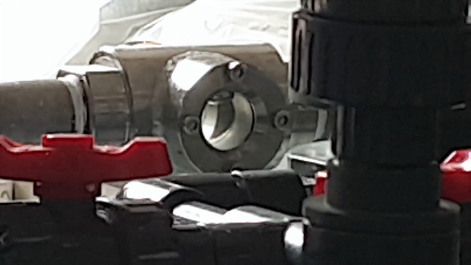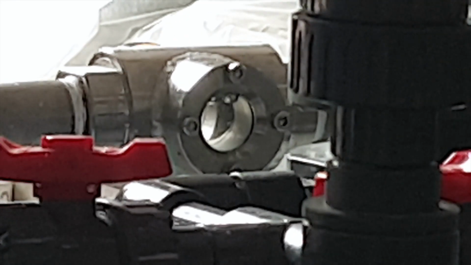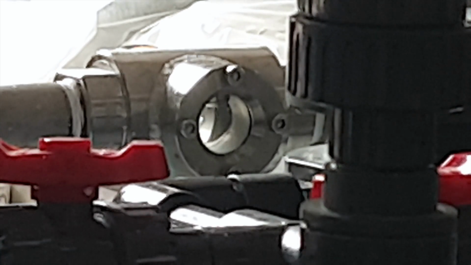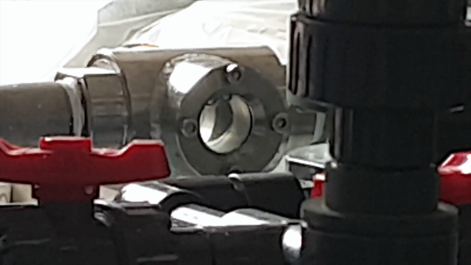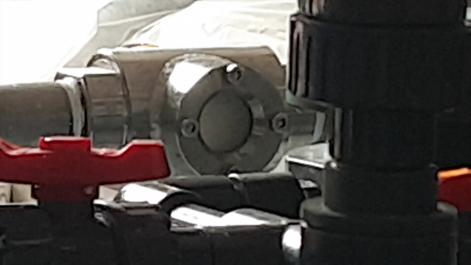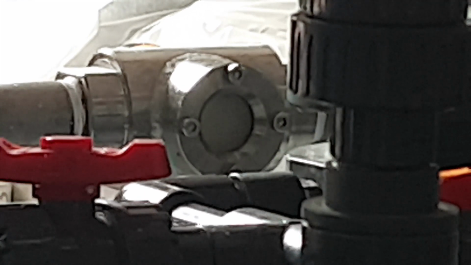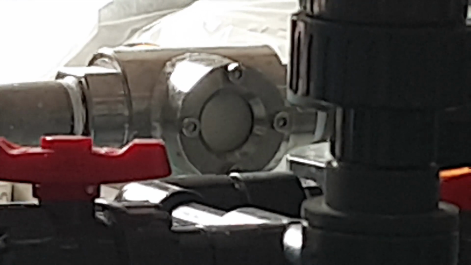We can see the liquor looks pretty clear, and now we're going to add the magnesium hydroxide, and there it goes. There's some magnesium hydroxide being added into the system, circulated by the pump.